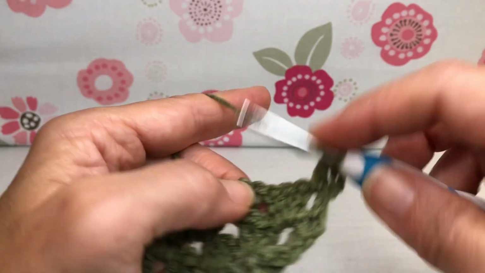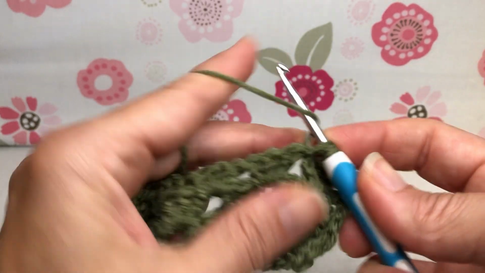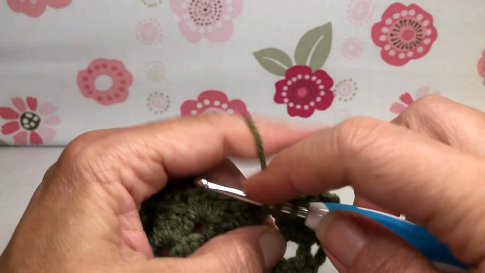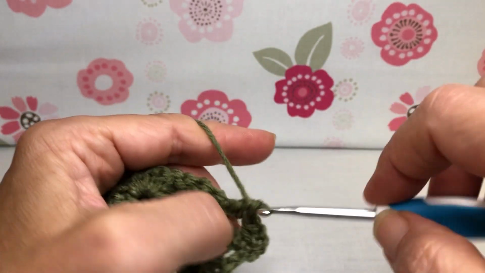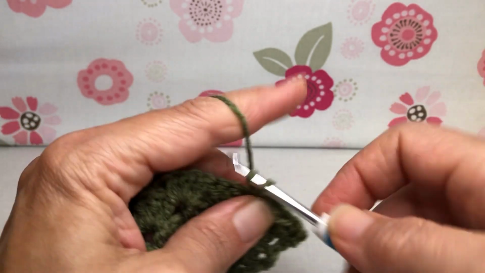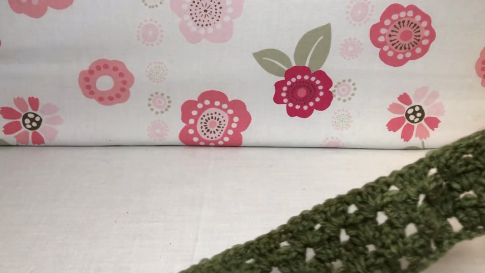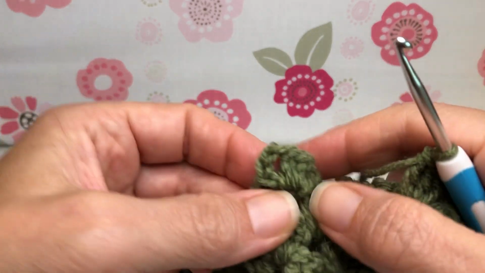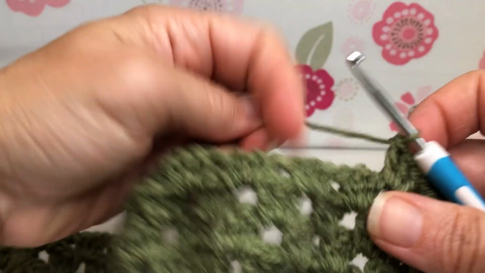And now we'll do the 3 double crochets in each cluster space across. So 1 and 2 and 3. And we're going to do this until we get to that last little space at the end, right there. And we will do our 2 double crochets, right?